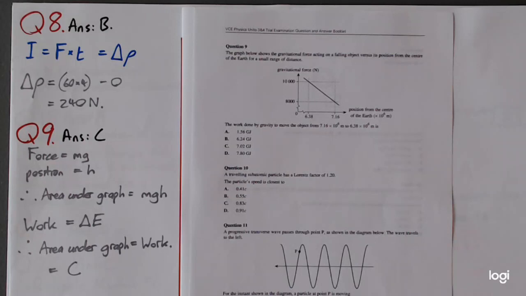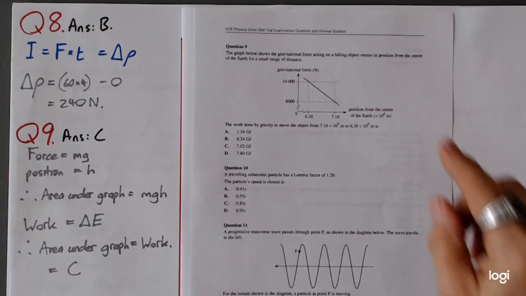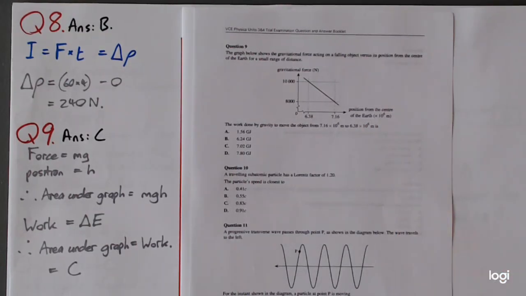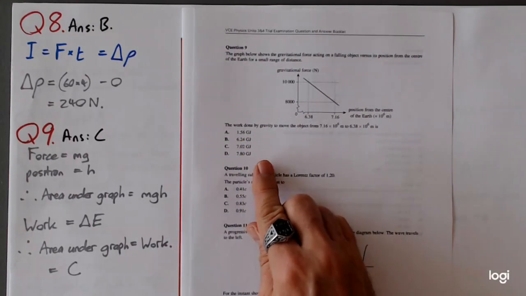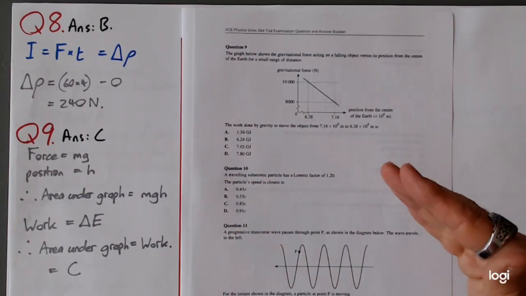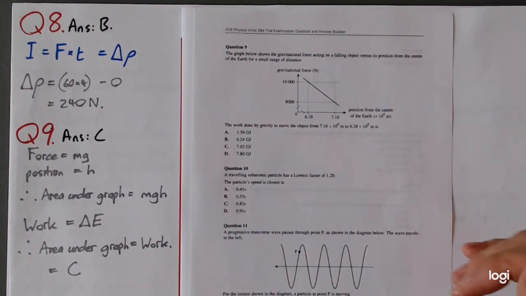Okay, question 9. This is a classic graph question. The answer is get the area under the graph, right? The graph shows gravitational force acting on a falling object versus its position from the center of the Earth, in other words, its height. And they're asking you for the work done. The work done by anything is the change in energy of something. If I do 10 joules of work on an object, it gets 10 joules of energy from me.